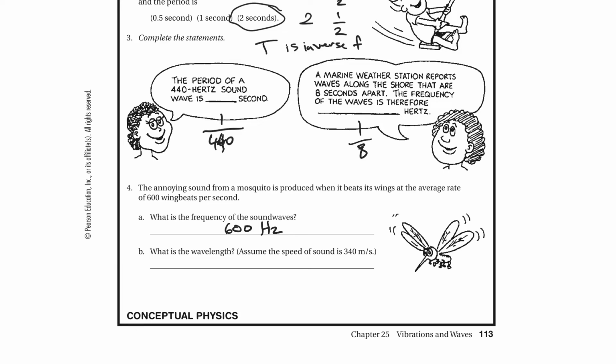Well, we need a formula. The formula is that the speed, which we'll call velocity, and we see that the speed of sound is 340 meters per second. The speed is equal to the frequency times the wavelength. So if I know how big a train car is, and I know how many times per second they're passing, I could tell you the speed of the train. That's really all they're saying.